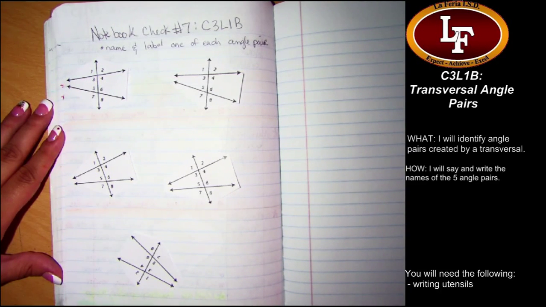Do that, show it to me as soon as you're done. I will be happy to put 100 for you in the grade book.